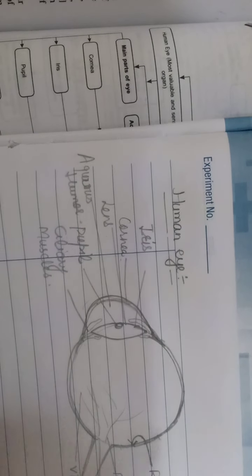Students, today we are going to revise the chapter Human Eye, and in Human Eye we will revise it up to defects. So first of all, you have to revise or to draw the diagram of human eye and understand its parts and function of these parts.